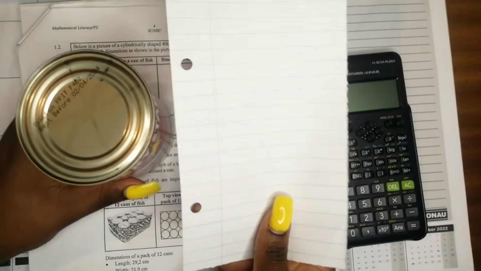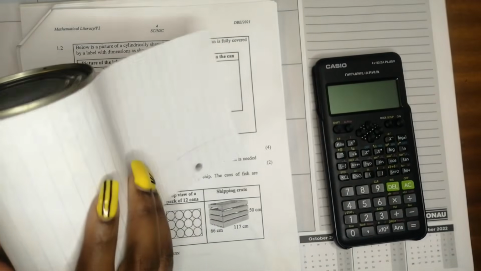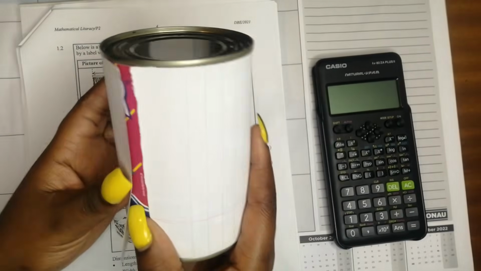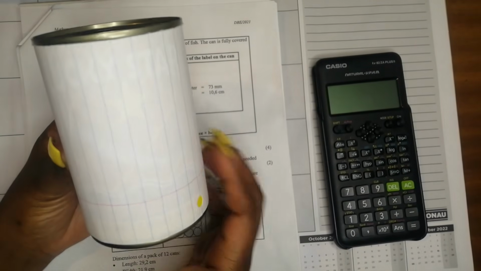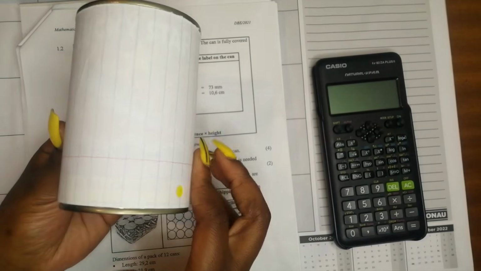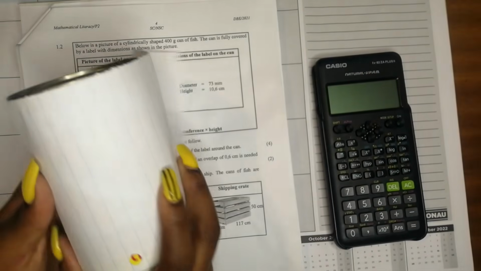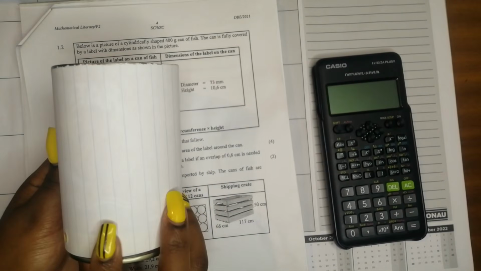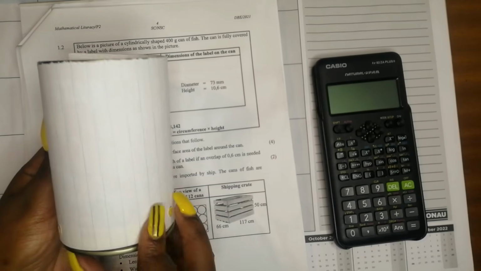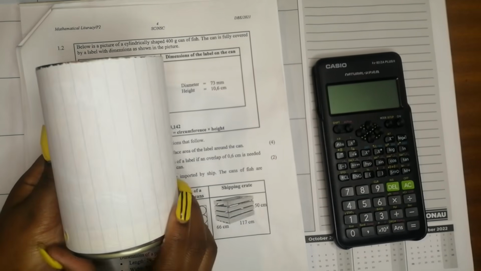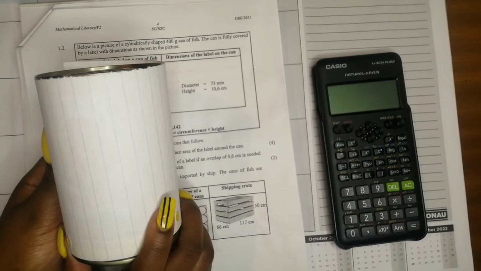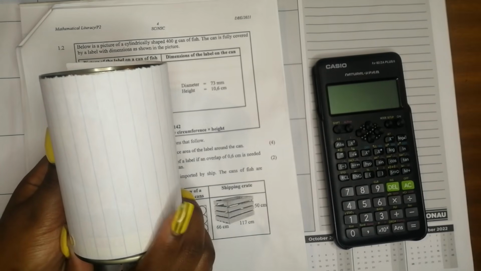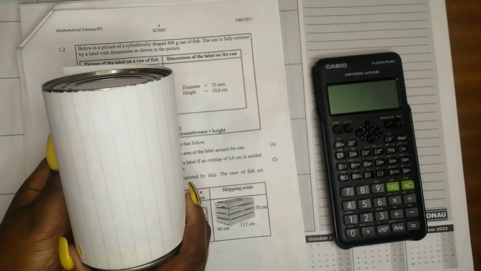If you were to use just a piece of paper to explain this concept, and put this piece of paper around this can, this piece of paper covers the surface area of this can, because it is the amount of space covering the outside of a three-dimensional shape. In this case, the three-dimensional shape is this can. So this piece of paper represents the surface area of this can.